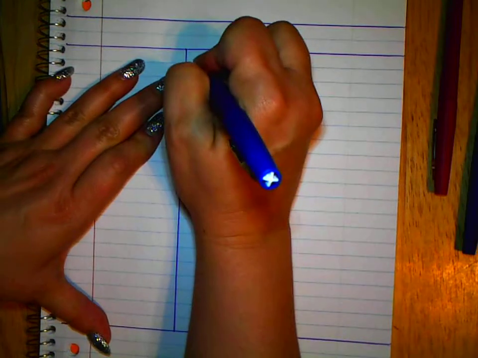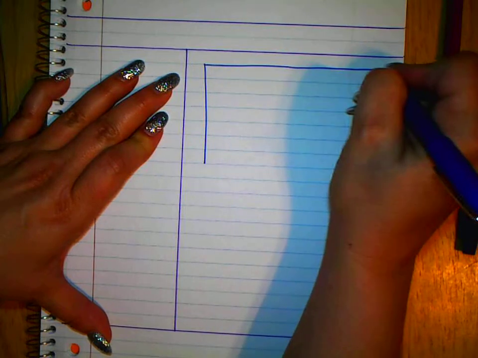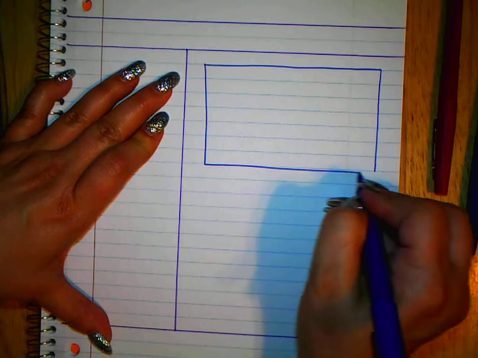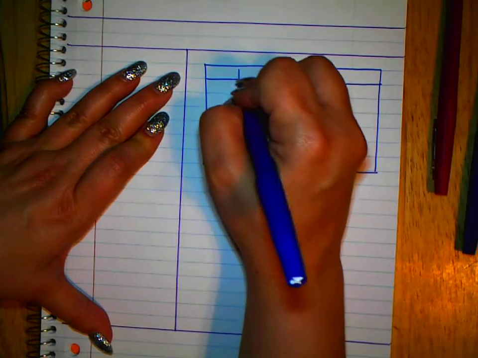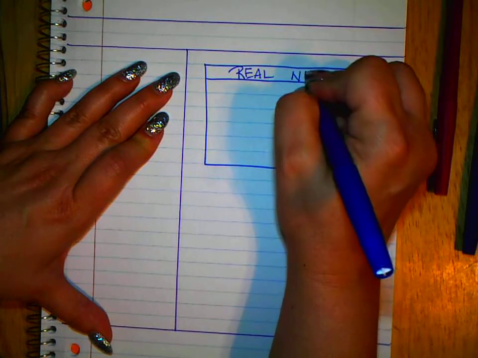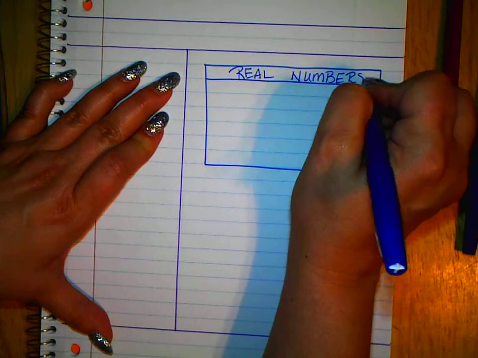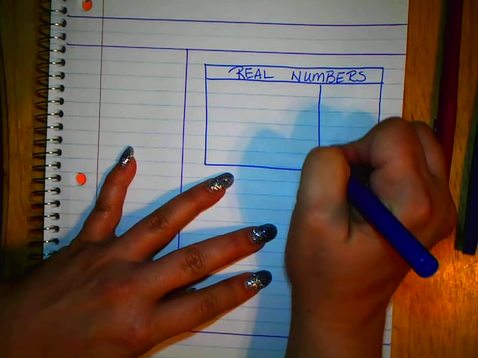Okay, here is my diagram. This diagram is also in your book. We are talking about the set of real numbers. What are real numbers? How can we show what real numbers are?